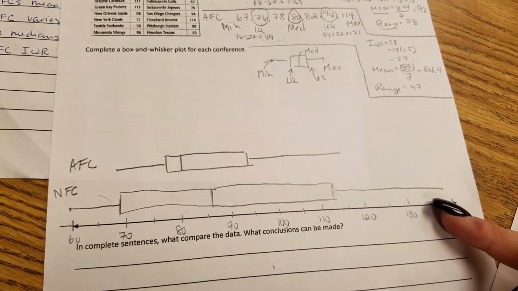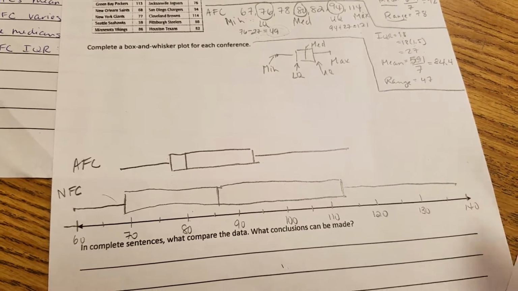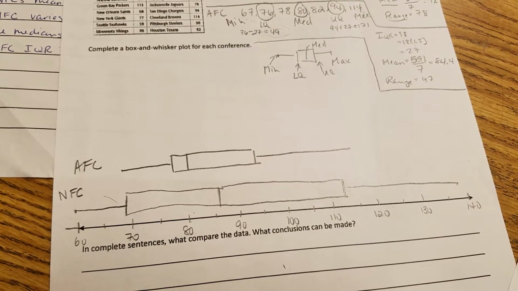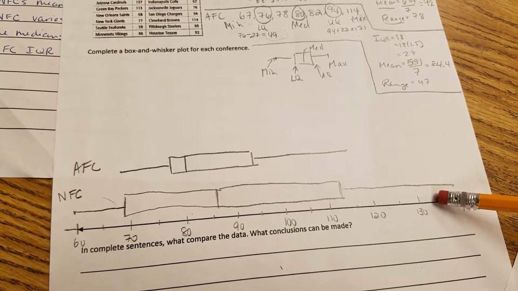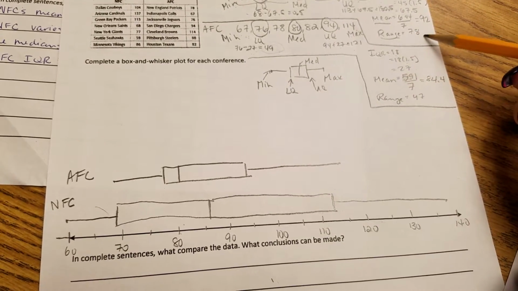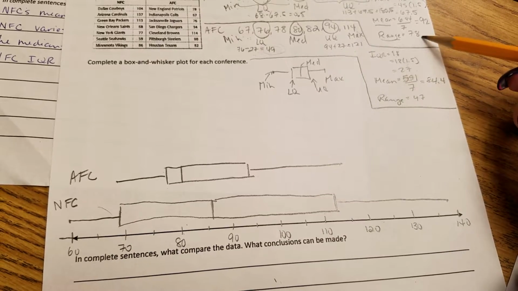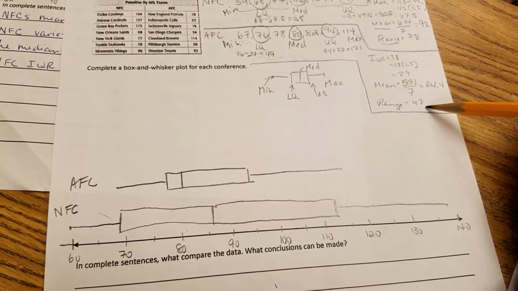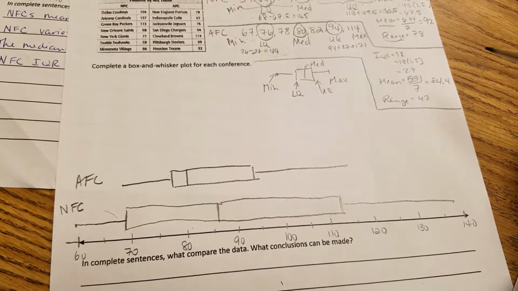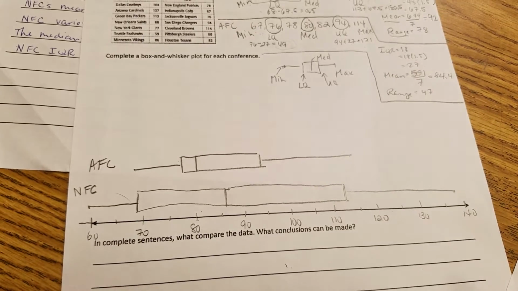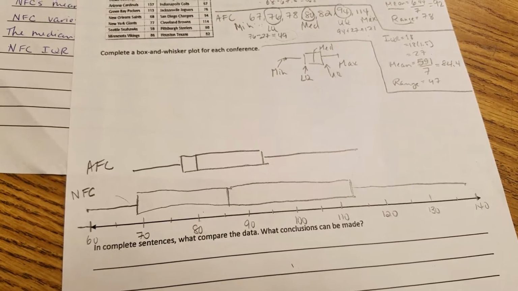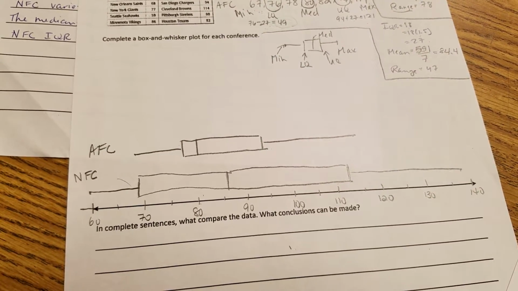So if you're going to talk about the distribution of the data, you need to back it up with numbers. Justify your answers with the data. If we're going to talk about the distribution of the data, we need to talk about that using the range. And we know that the ranges are different. The range for the NFC was 78, and the range for AFC was 47. So we need to talk about that. I'm going to write a sentence talking about the distribution of the data and backing it up with the information from the range. I'm going to again put it on pause and come back to show you what I have.